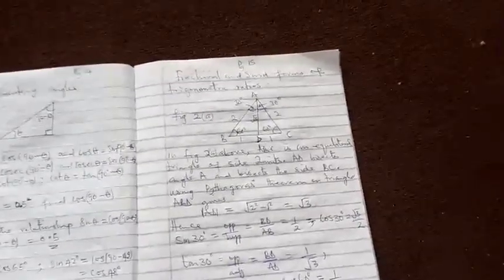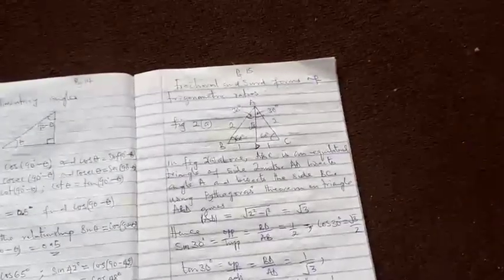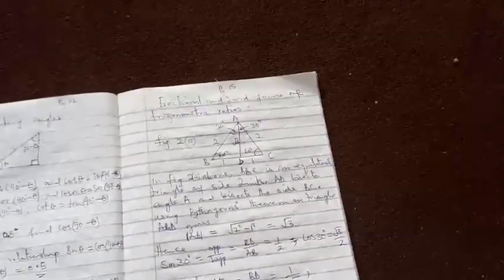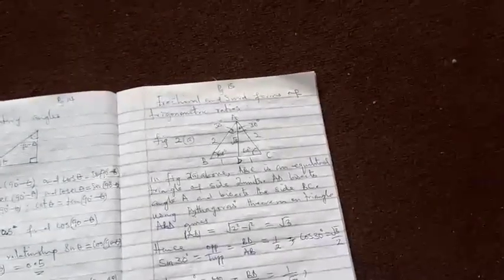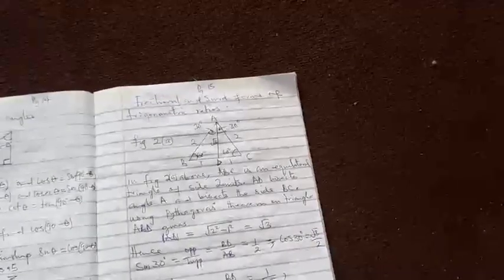Using the side BC, AD bisects angle A and bisects the side BC. Divide BC into 2 equal parts. So if BC is 2 units, BD will be 1, DC will also be 1 unit. Using Pythagoras theorem, we want to get AD. AD is root of 2 squared minus 1 squared using Pythagoras theorem. So AD is root 3.